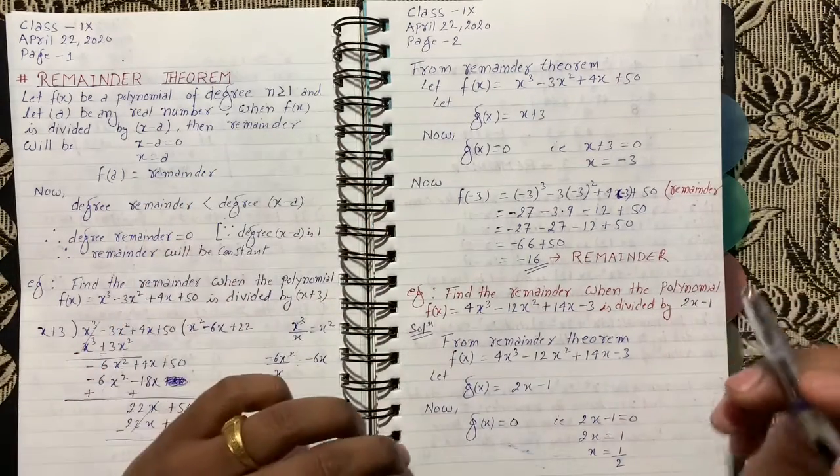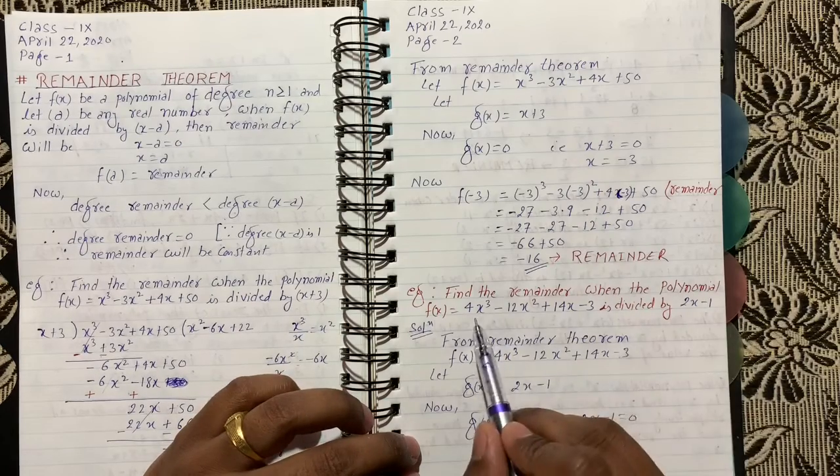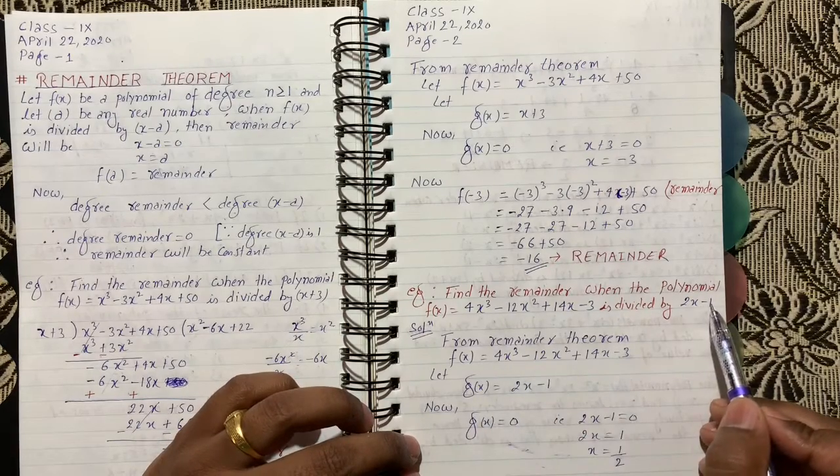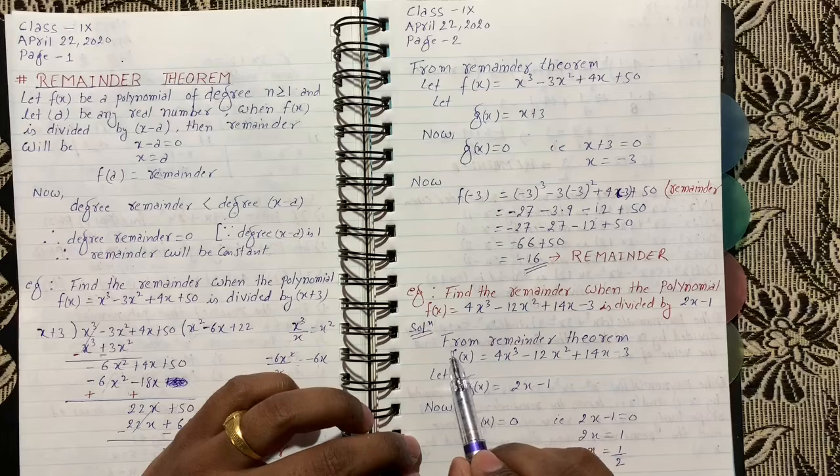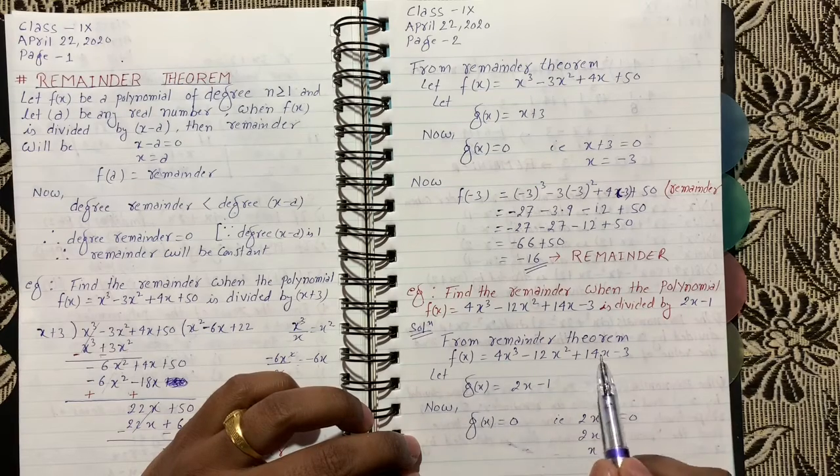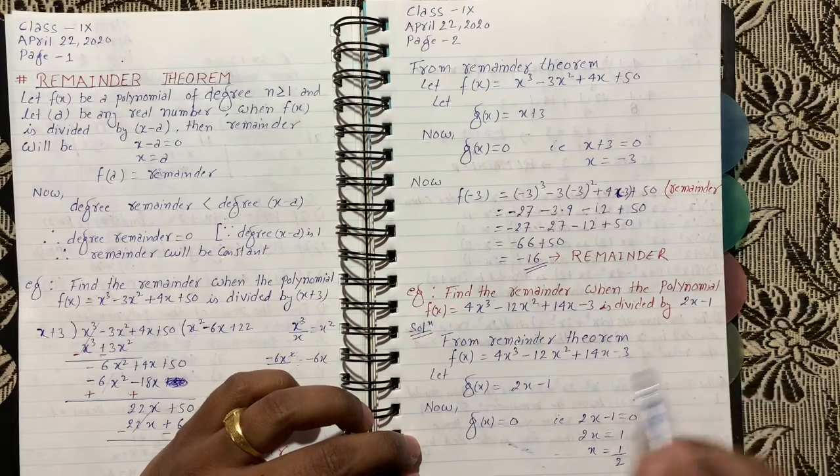Okay, one more example I am telling. Find the remainder when this polynomial is divided by 2x minus 1. The same thing again we are going to do from the remainder theorem, f(x) equal to this one. We have assumed the divisor as g(x) equals 2x minus 1.